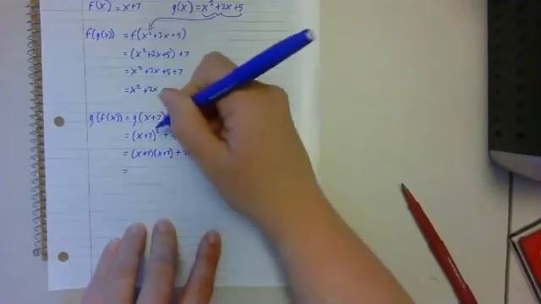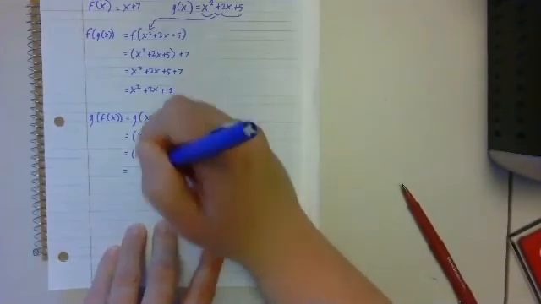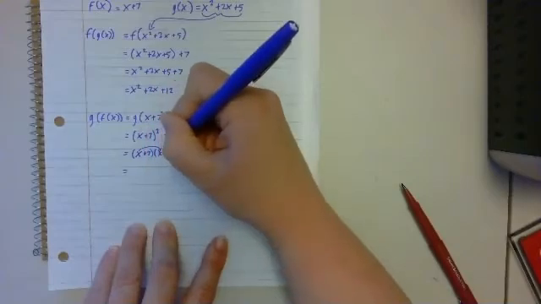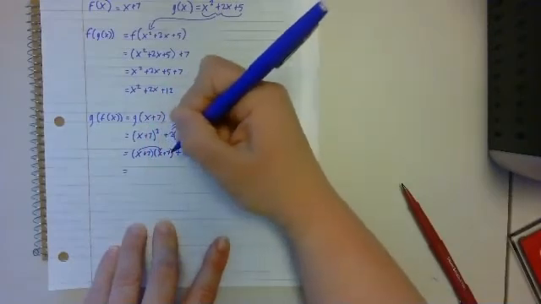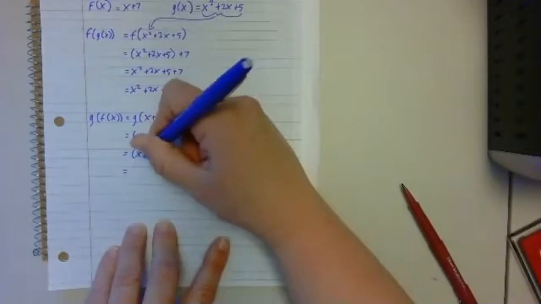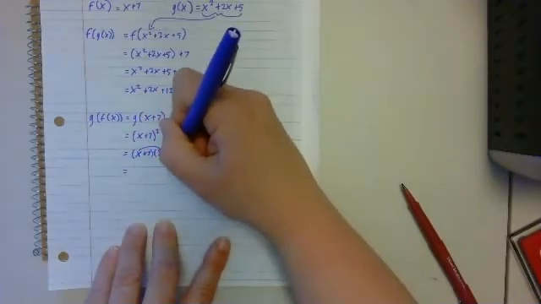And if this part doesn't seem familiar for you, I did make another video about it, because this is something that a lot of students struggle with because they don't really feel comfortable with it from Algebra 1 yet. You have to distribute each term here into each term here.